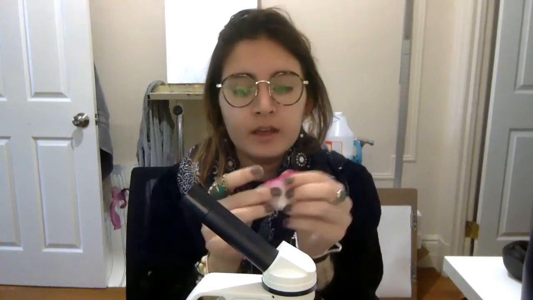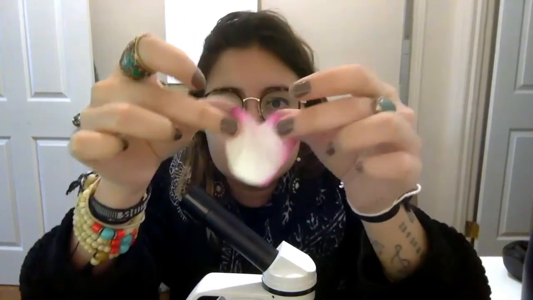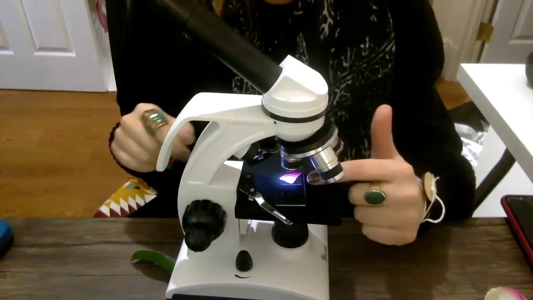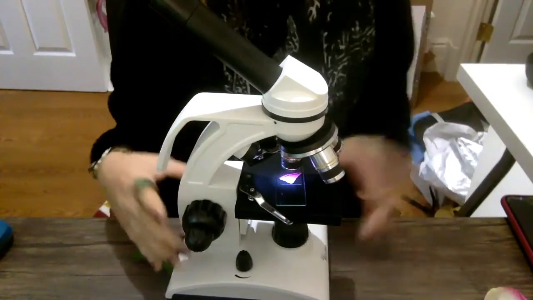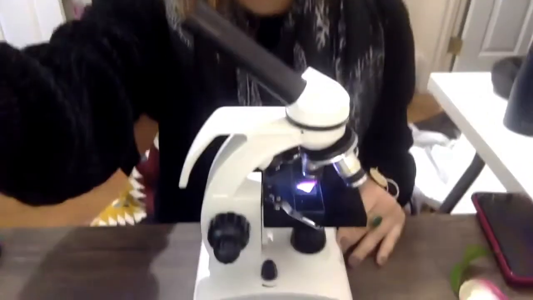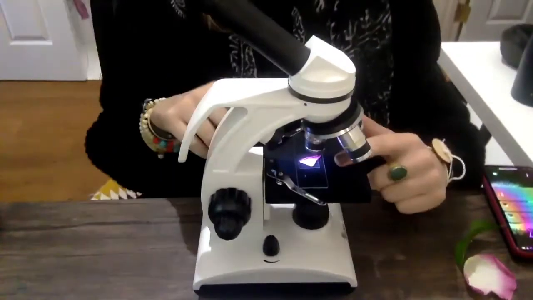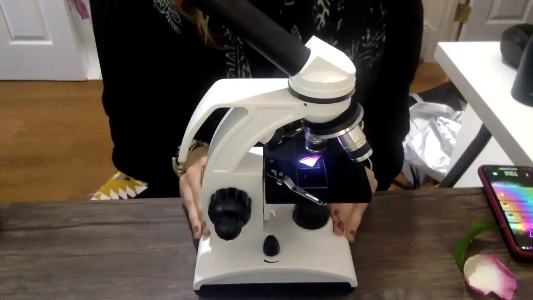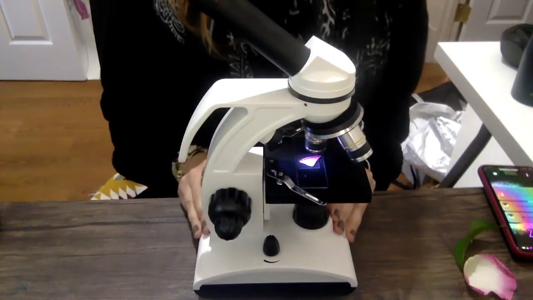So today I took a little piece out of our rose petal and I put it under the microscope. So as you can see right here is our petal piece, and I'm going to show you what it looks like under the microscope. So to use a microscope, you put what you're going to look at under here, and you see there's a little light. I'm going to turn it on and off. There's a little light. We're going to turn the light on.